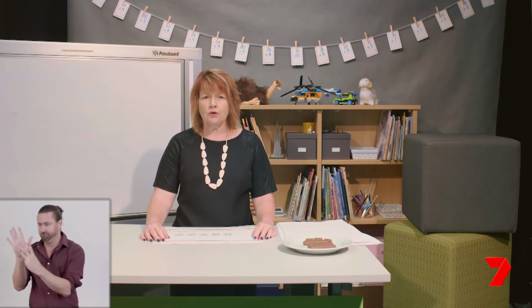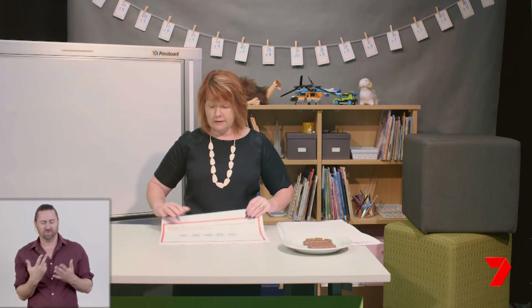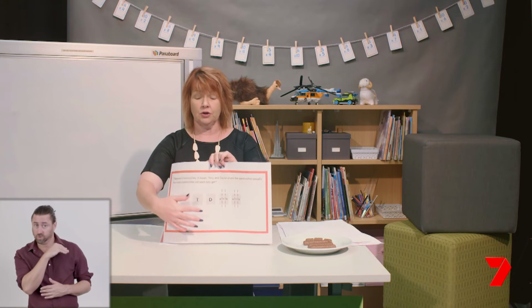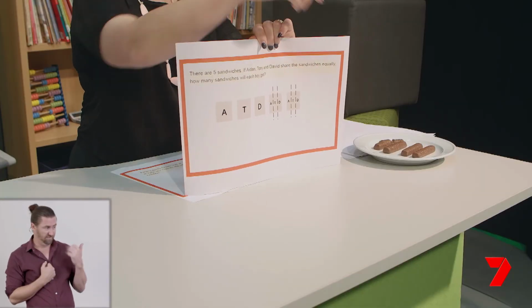Let's try one more. There's 5 sandwiches. Aidan, Tony and David are going to share the sandwiches equally. So how many sandwiches will each boy get? I could draw another number line to help me get my answer, but I think I'd like to draw a diagram to practice. I've done one earlier. These represent the 5 sandwiches that will be shared by Aidan, Tony and David. Can you see them? 1, 2, 3, 4, 5.